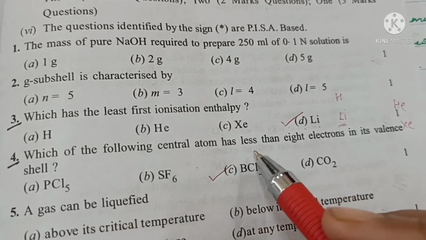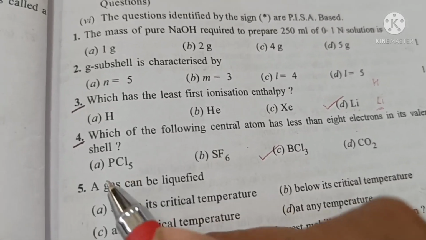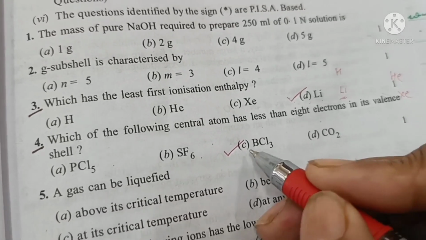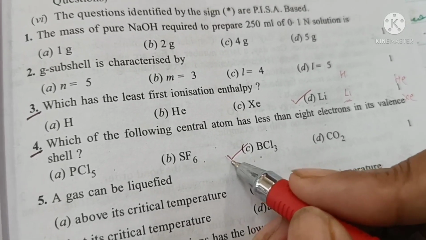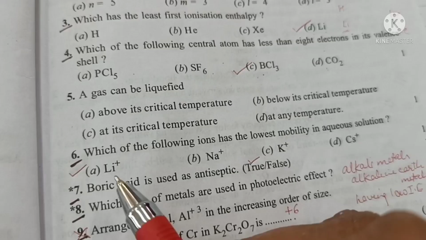Which of the following central atom has less than 8 electrons in its valence shell? This has 10, this has 12, this has 6, so it's less than 8. So BCl3 is the answer. This is electron precise, it has 8 electrons.